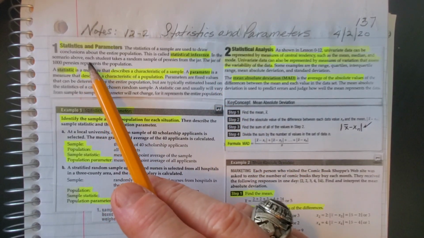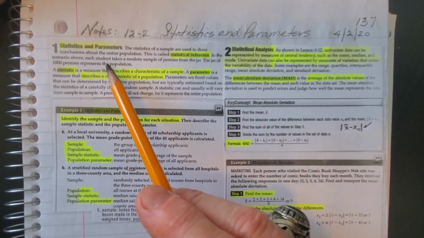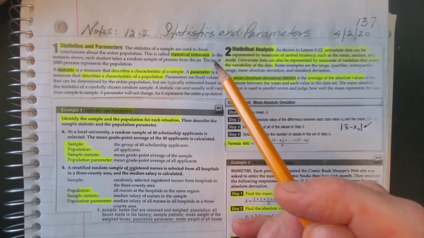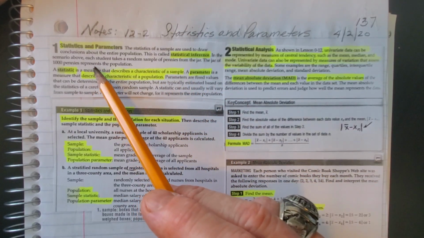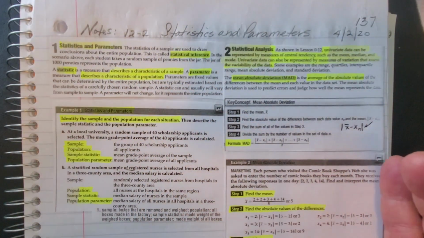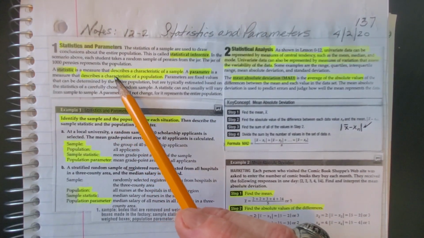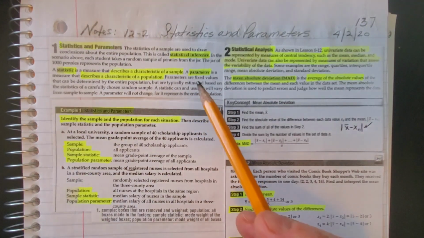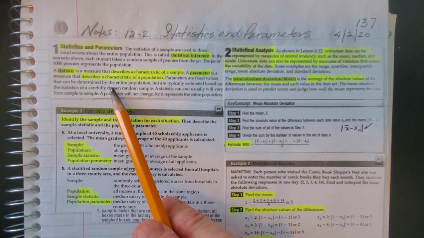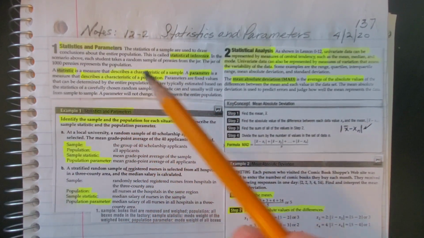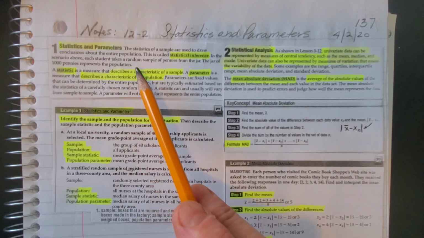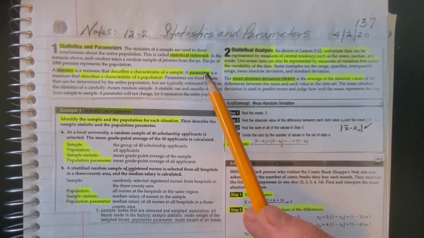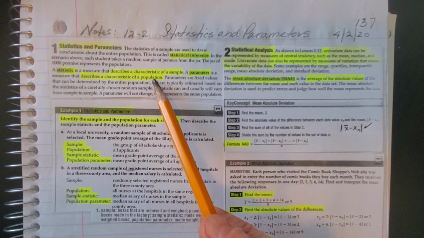In the scenario above, which you didn't see, each student takes a random sample of pennies from a jar. The jar of 1,000 pennies represents the population, basically the total. A statistic is a measure that describes a characteristic of the sample. A parameter is a measure that describes a characteristic of a population. So statistics, characteristic of a sample. Parameter is a characteristic of a population.